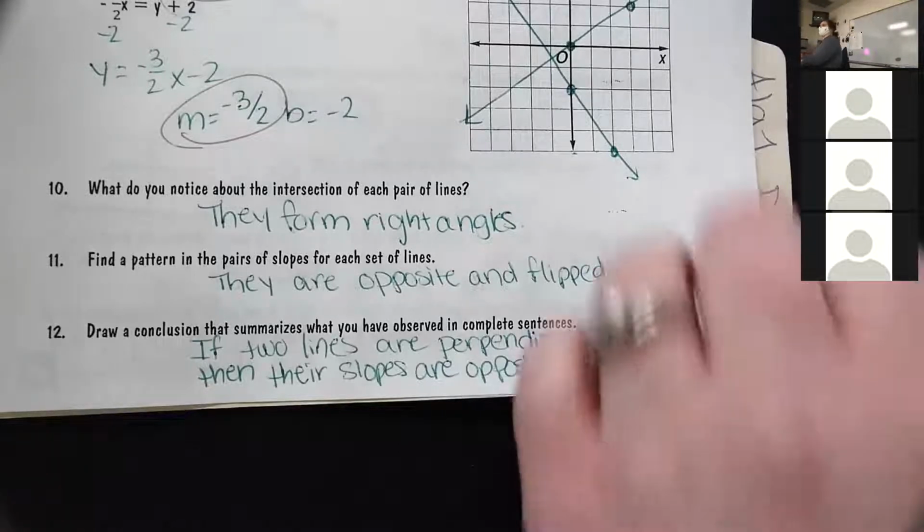Okay. Getting less of a packet, right? Yeah. Getting less of a packet. All right, next page.